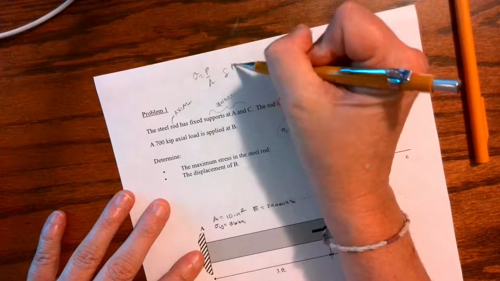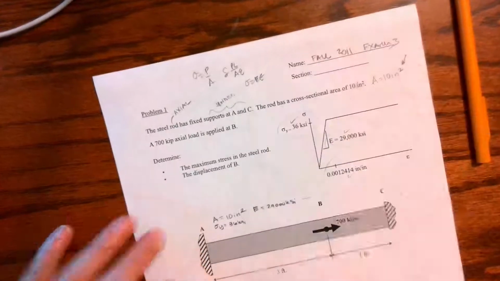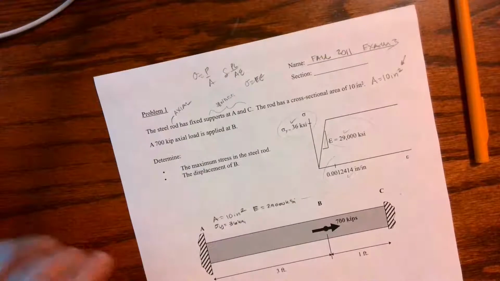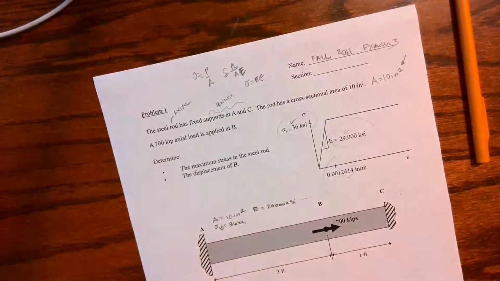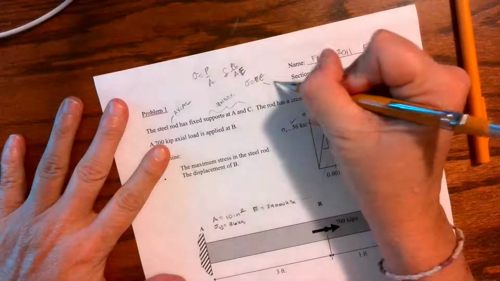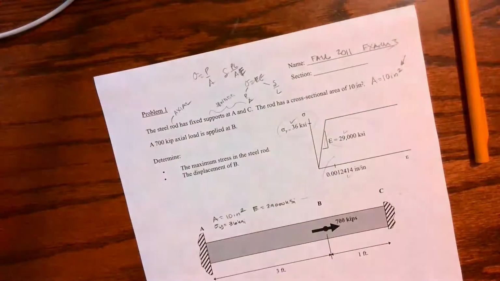I could have delta is PL over AE, and stress equals E times strain. So there's my relationship. This should say E. And I know that strain is delta over L, stress is P over A. It's all one big happy family.